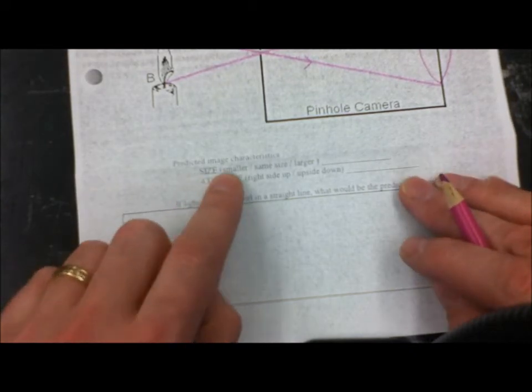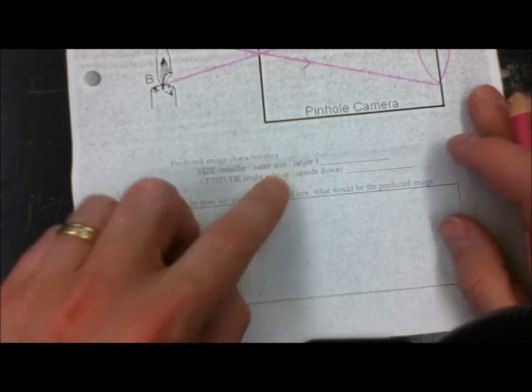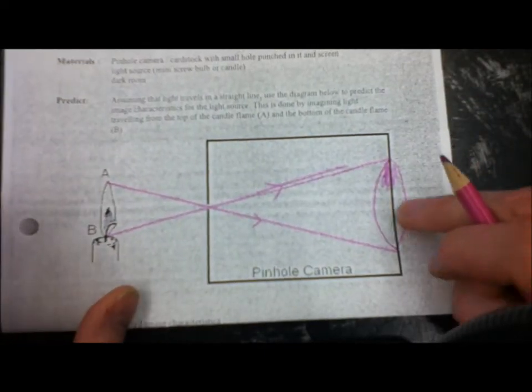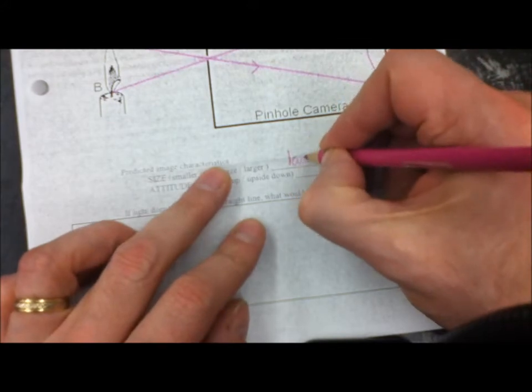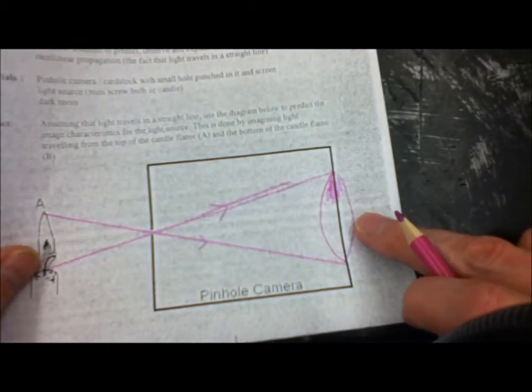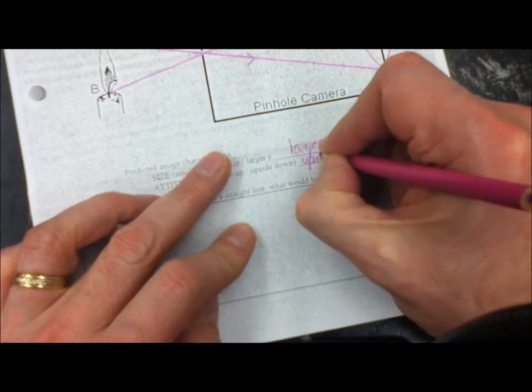So what's the size? Is it smaller, same size, or larger? Well, when you look at that there, the flame is larger compared to there, so we're going to say larger. And the attitude, is it right side up or upside down? Again, when you look at the flame, it's now upside down.